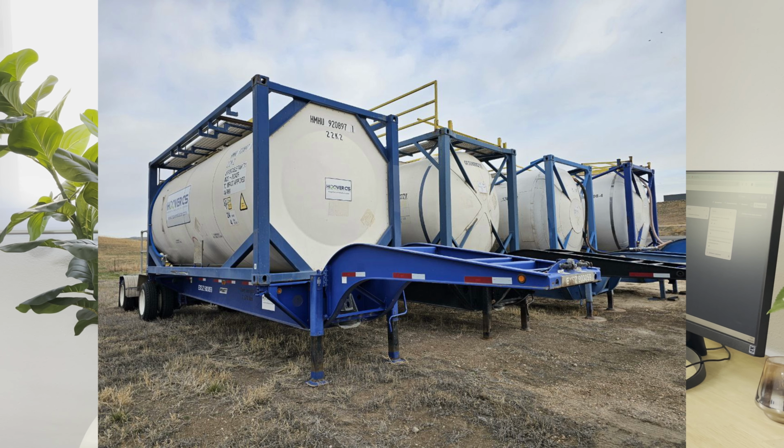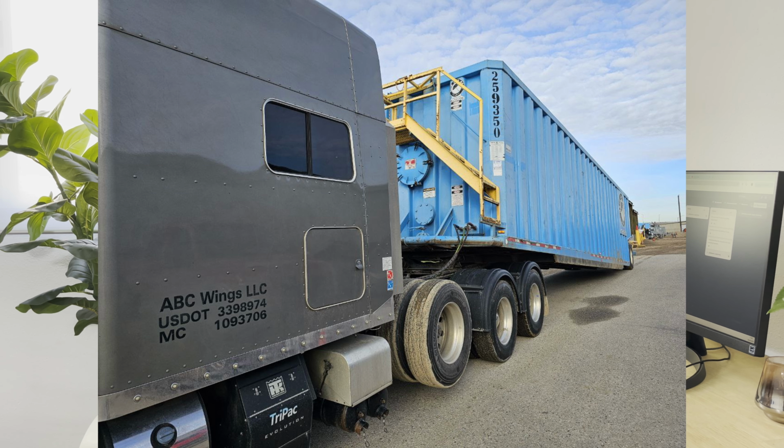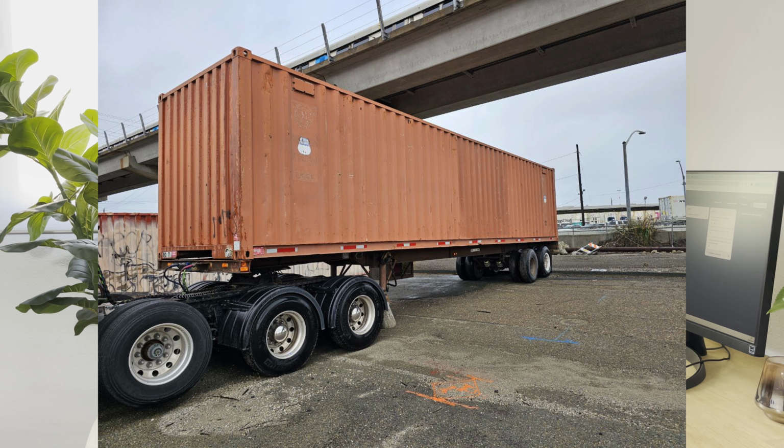Also, another option you might need to consider is a wet kit, because some of the low boys you'll not be able to connect to your truck without having a wet kit. So many things you need to consider before starting that business. But once you're fully equipped with everything, you might find this job really interesting and profitable for sure.